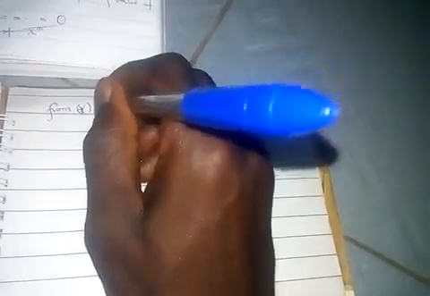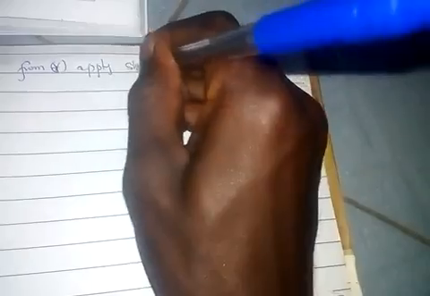From star, apply shift of index to the third term.